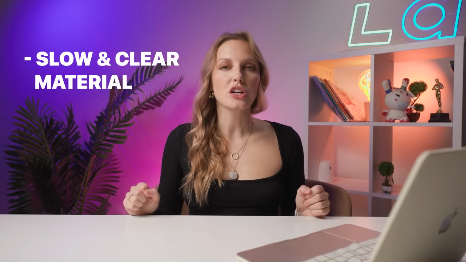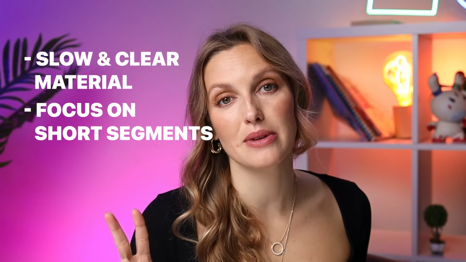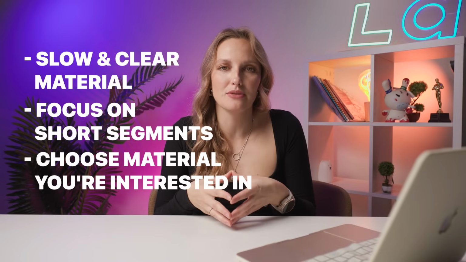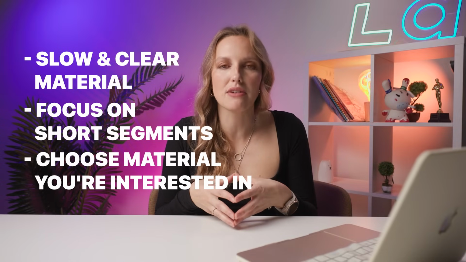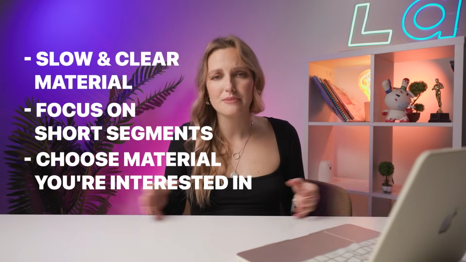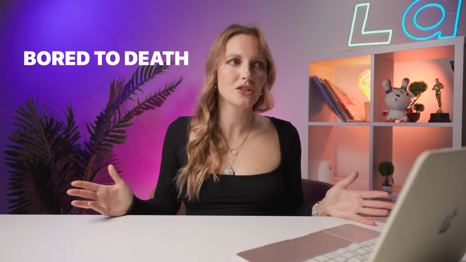So once again, pointing out the tips. Start with slow and clear material. Focus on short segments, sentences. Focus on something that is interesting to you. Don't pick material that's irrelevant. If you're into cars, pick something about it. If you're into fashion, you know what to do. Don't pick a random topic. You'll be bored to death.